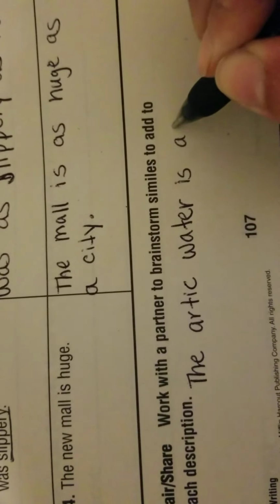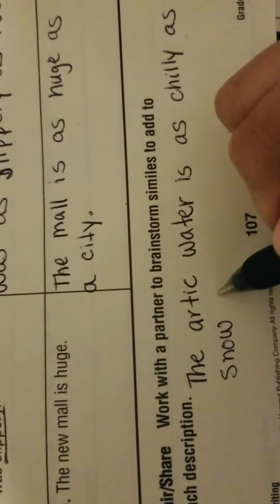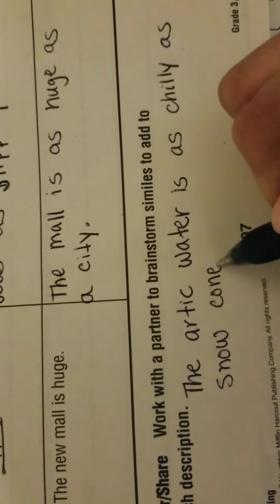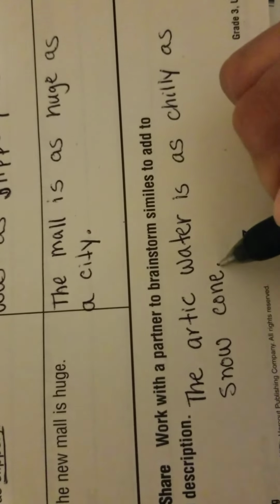So I'm going to say the Arctic water is as chilly as something that I know, something that's really chilly. As chilly as a snow cone. Okay, that's it. You can write one on your own.